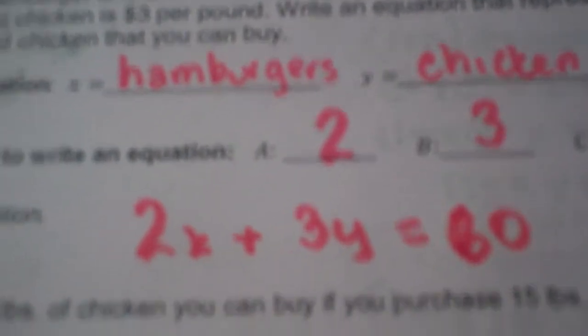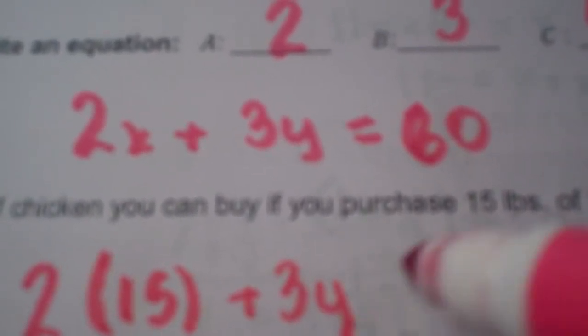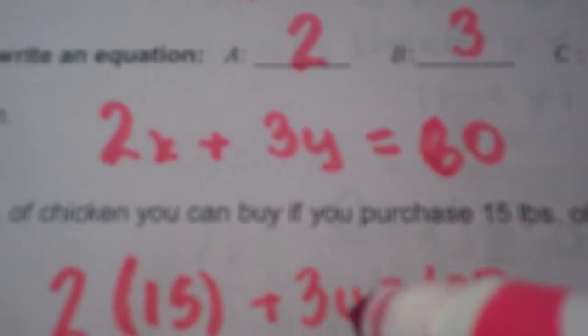Okay. Now let's use our equation to find out how many pounds of chicken you'll need to purchase if you purchase 15 pounds of hamburger. Okay, what was hamburger again? Yes, that was the x. And we're purchasing 15 pounds. Using this equation here, I'm not going to rewrite it since you can still see it. We're going to plug in 15 for the hamburgers, or for the x I should say. Now we're solving for y, because we want to solve for chicken.